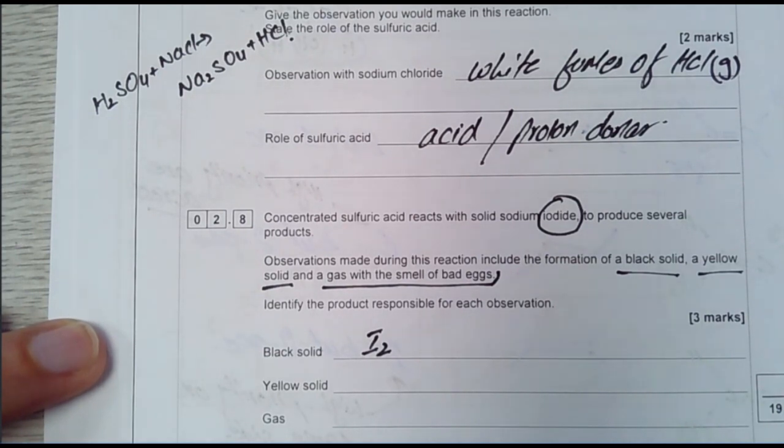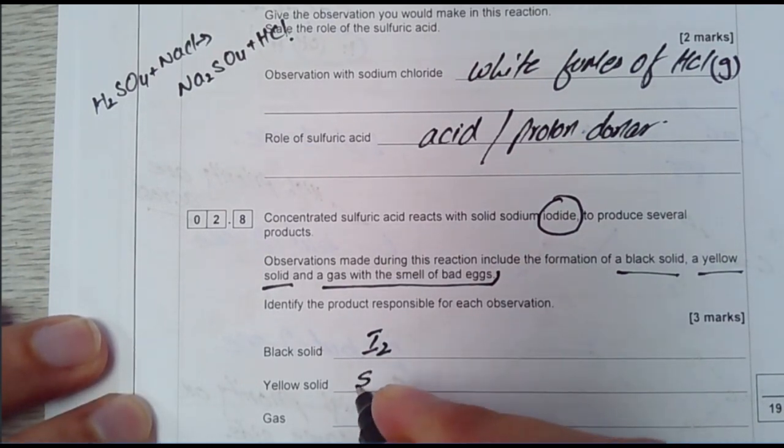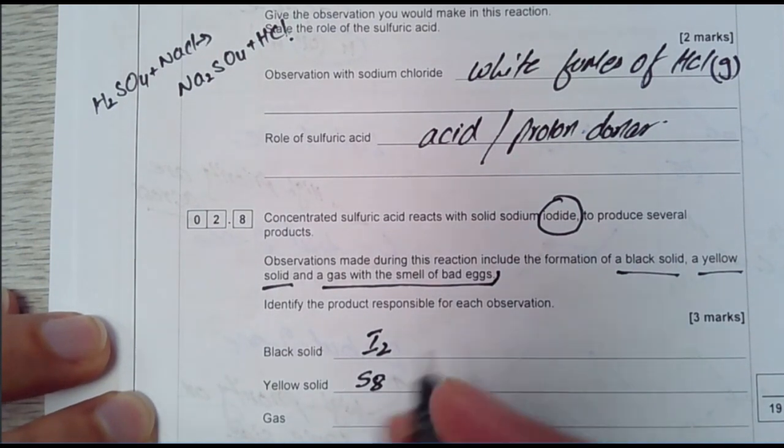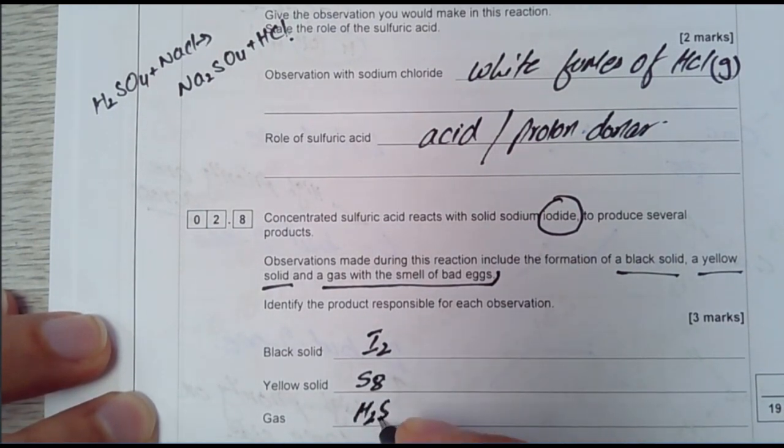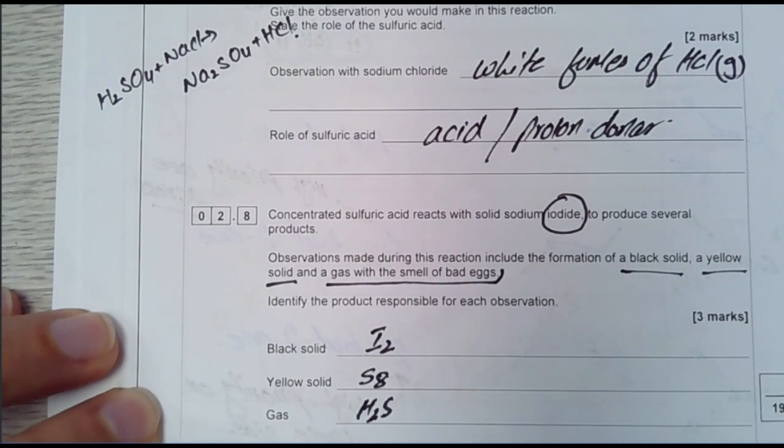What will be the yellow solid? It will be sulfur, which is S8, and the gas will be H2S. These are three redox reactions that happen with iodide.